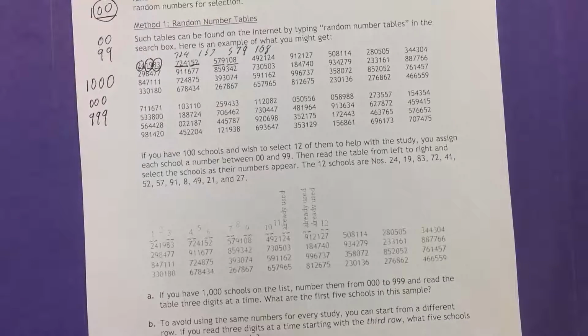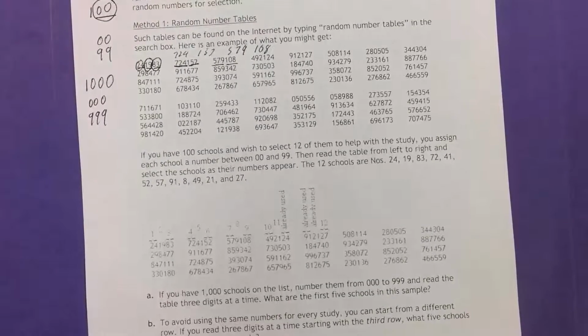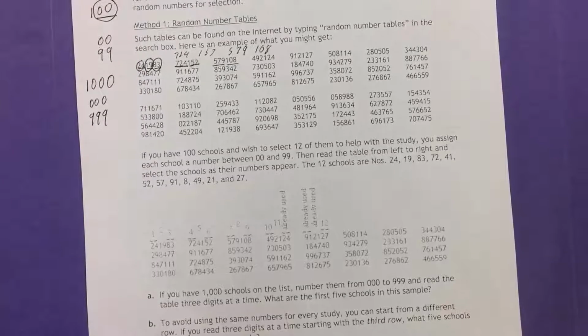All right. So I just wanted to show you this so there are different choices to choose these.